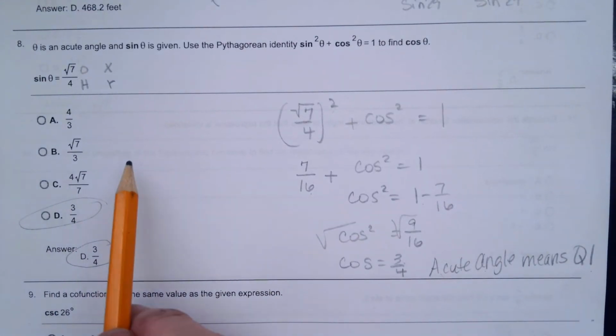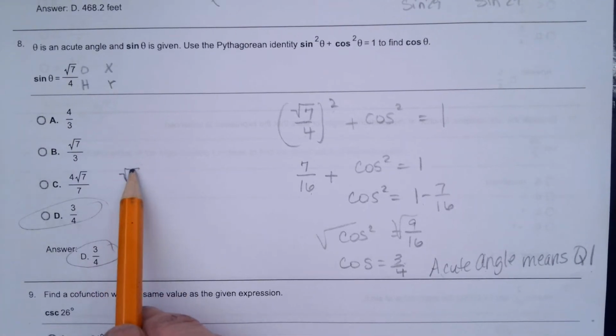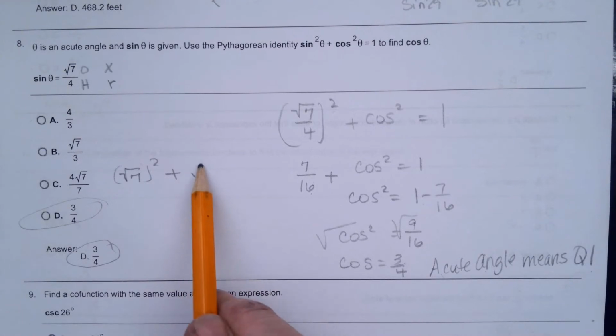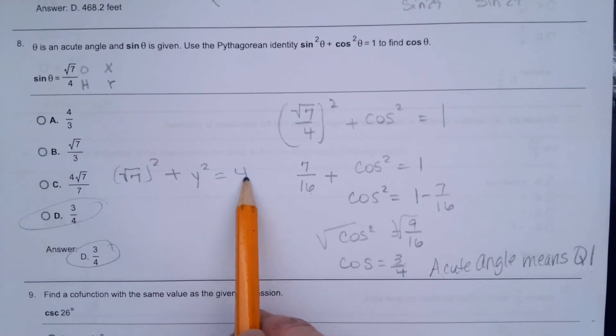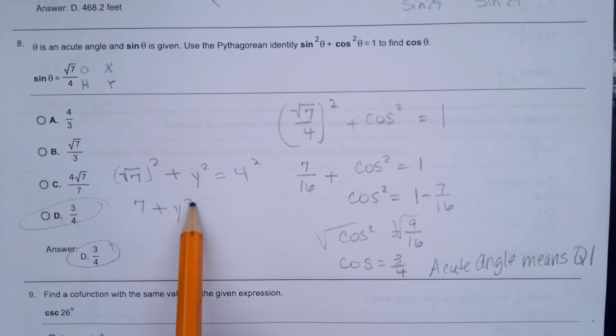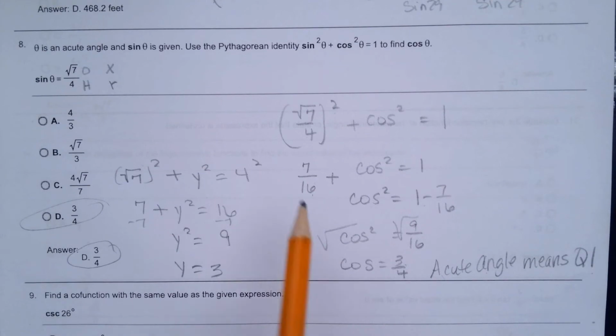I also would tell students that if you know x and r, you can solve for y. The square root of 7 squared plus y squared should equal r squared. And then you would have 7 plus y squared is equal to 16. Y squared would equal 9 after you subtracted, and y would equal 3. If you wanted to use that because you know that cosine is equal to y over r, you could go back and use that as well.